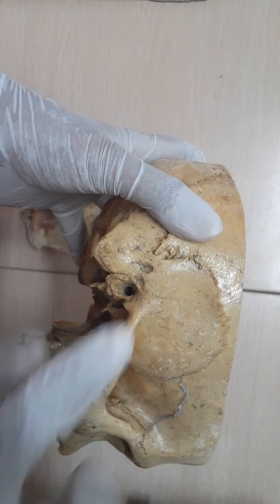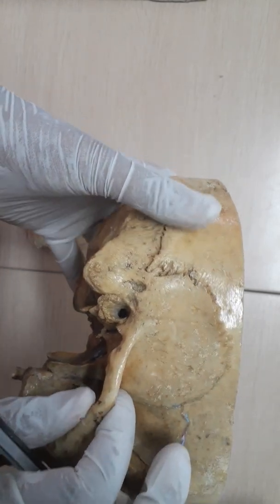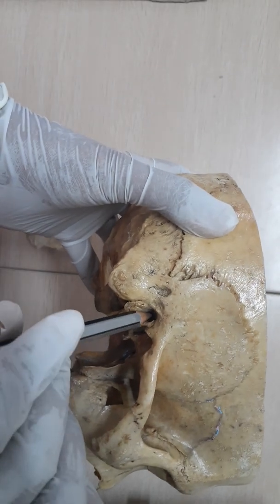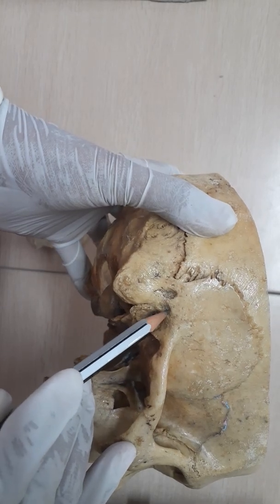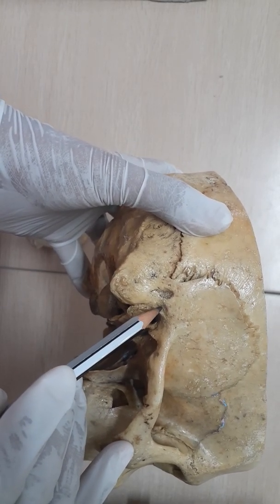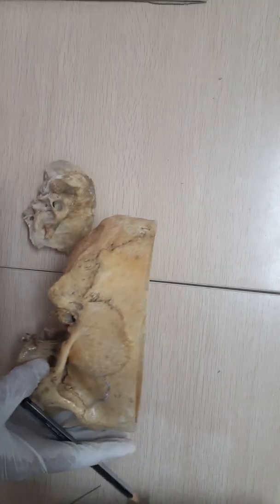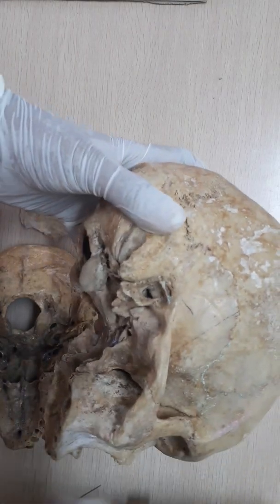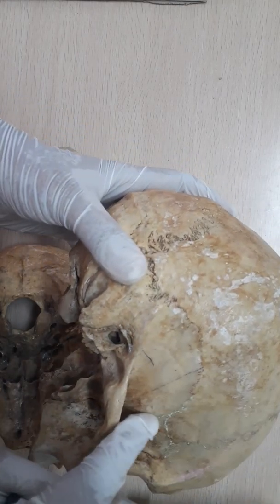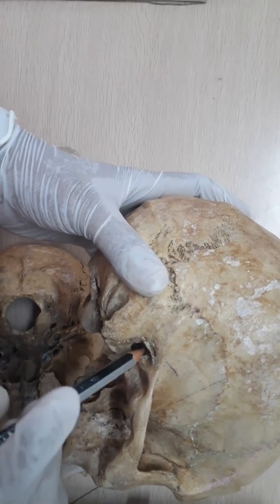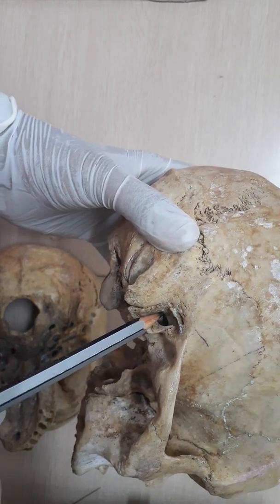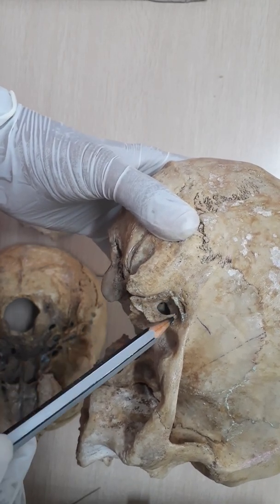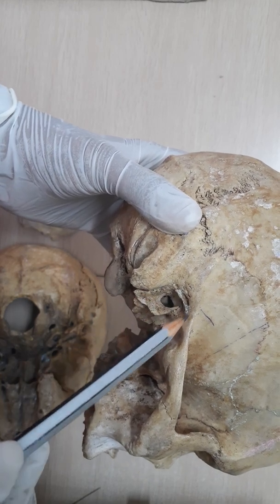What all the features can you see on the external surface? First of all you can see the external acoustic meatus. Just above the external acoustic meatus, in another bone I will show you. Here it is, this is the squamous part of the temporal bone. The most anterior part of this area of the squamous part forms the roof and the upper part of the posterior bony wall of the external acoustic meatus.